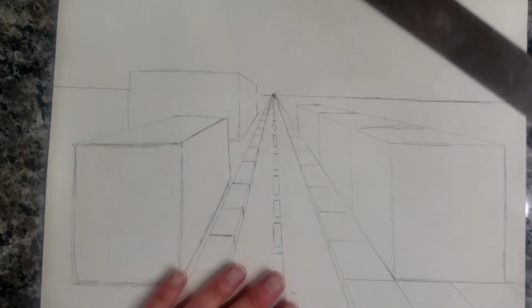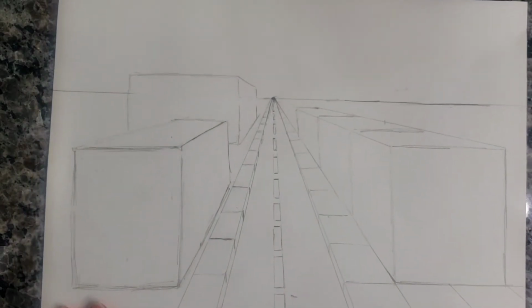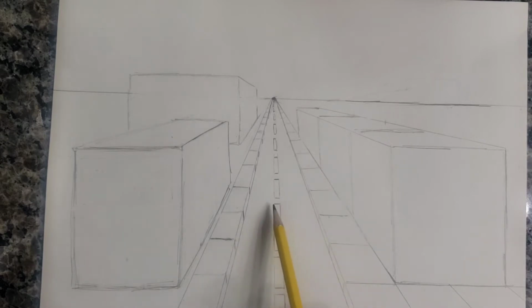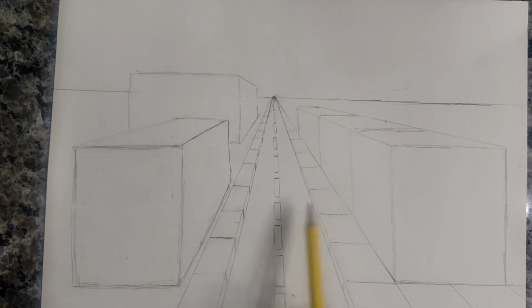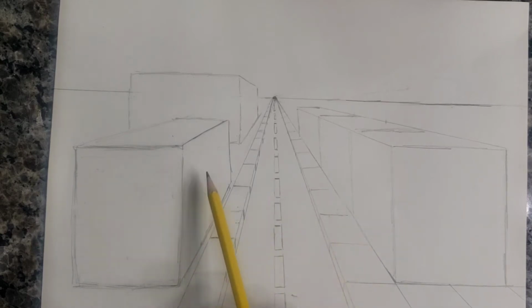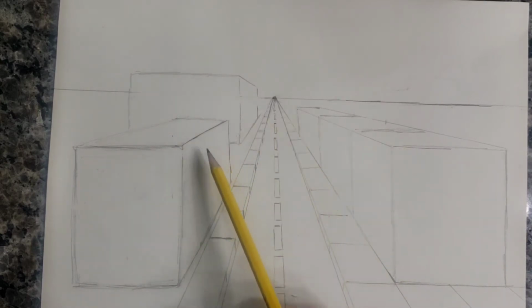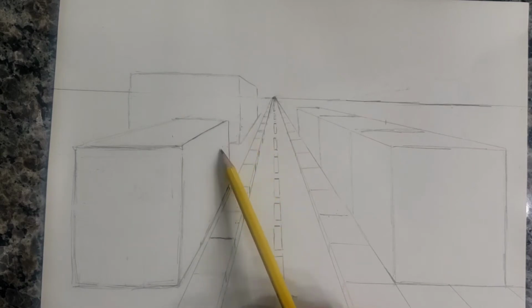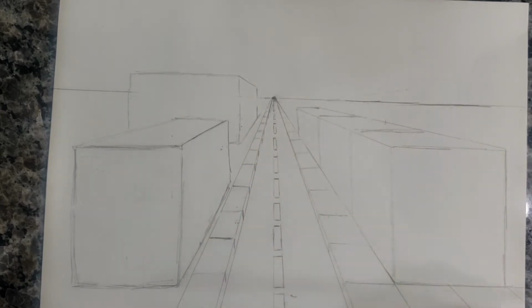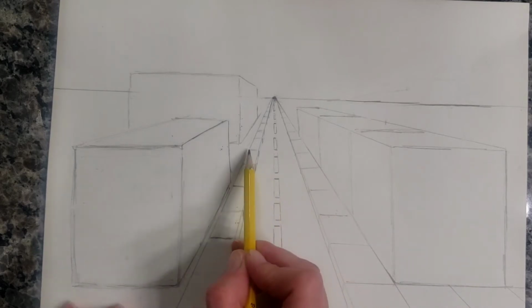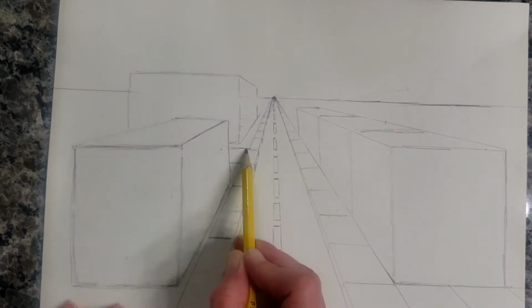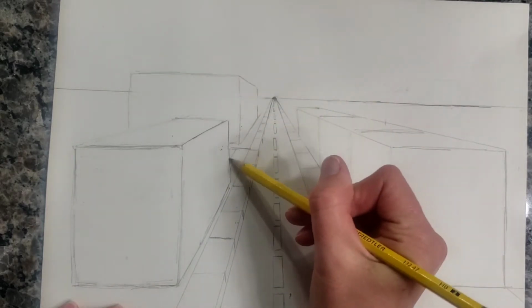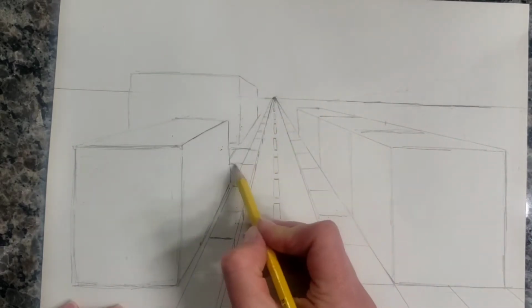Okay, guys, so we've got our city. You should have a road and lines in the middle, at least one sidewalk. You might have two. And then you should have several buildings. I wanted at least one building to be behind another building, okay? One thing I could do is, if I want my sidewalk to go in between there, remember, those lines have to go back. So I could add a little sidewalk there.